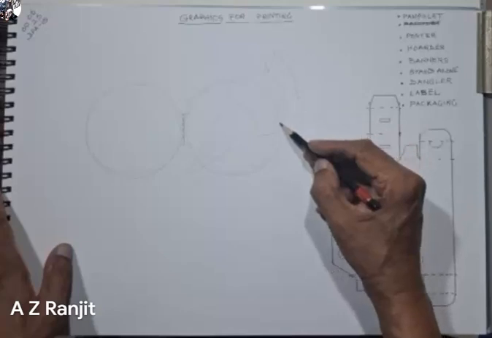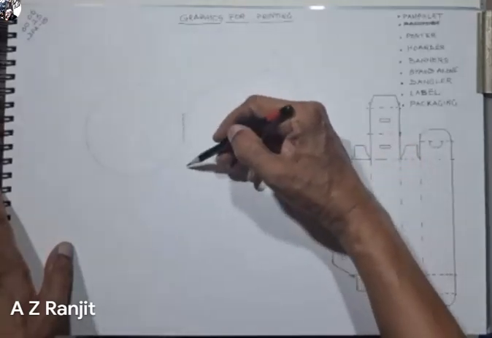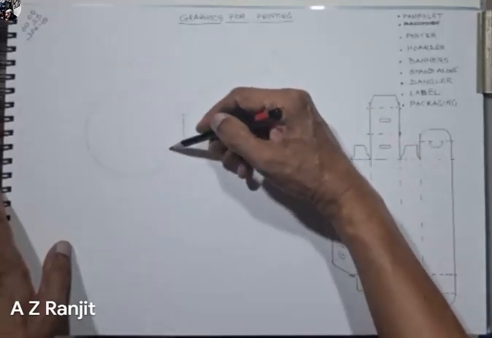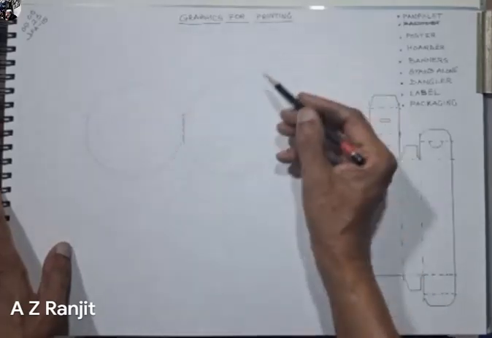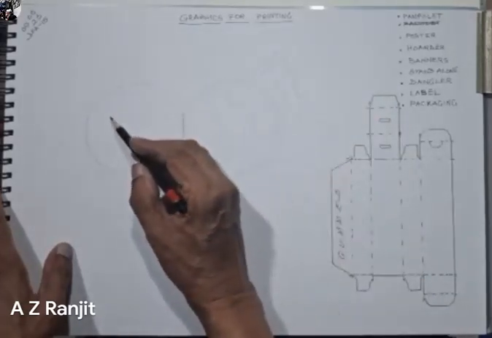Ice cream cone. So this side it will be opposite, right? If that is where it's going to be folded, this side it will be opposite.